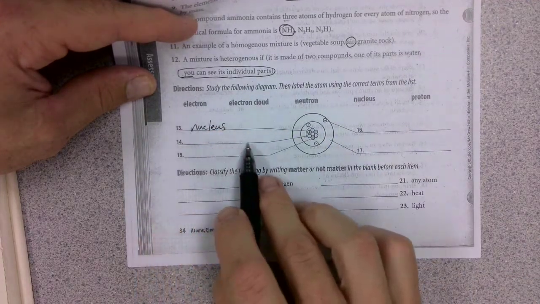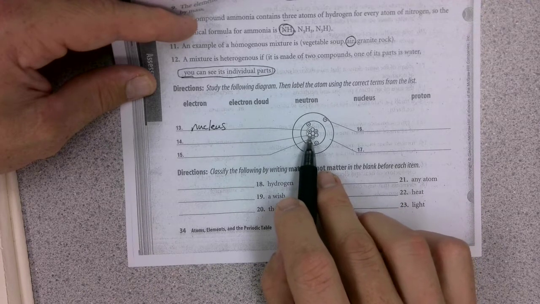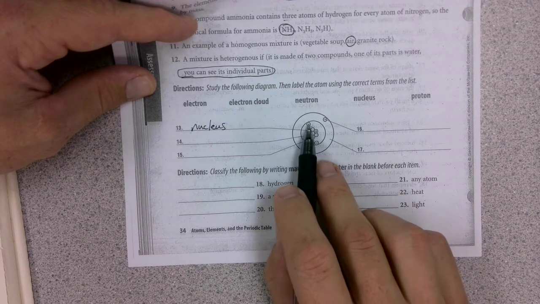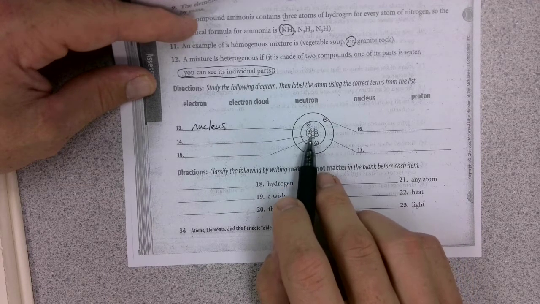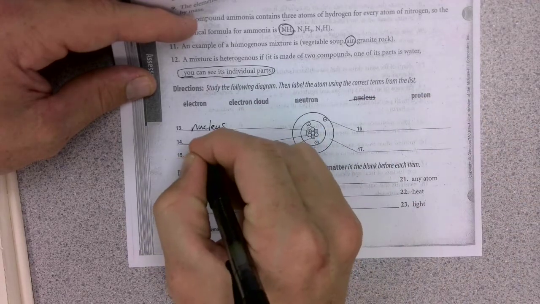14 is now really specific. It cuts through and points to this little dot in the middle that doesn't have anything in it. Because it doesn't have anything in it, it would be considered neutral. Notice that the positives have positives and the negatives have negatives. It doesn't have anything, so it is considered neutral. Which one of these is going to be considered neutral? It would be the neutron.